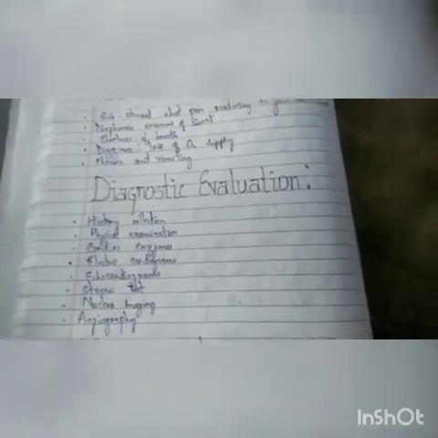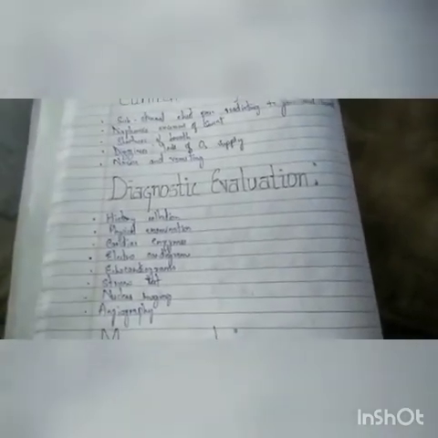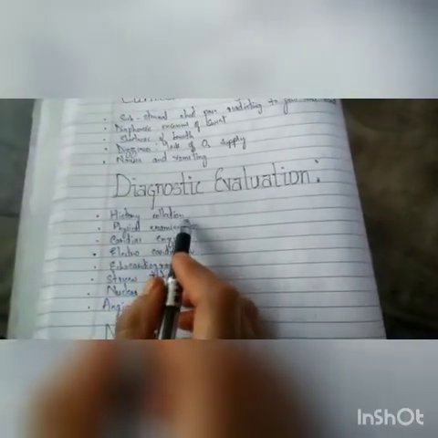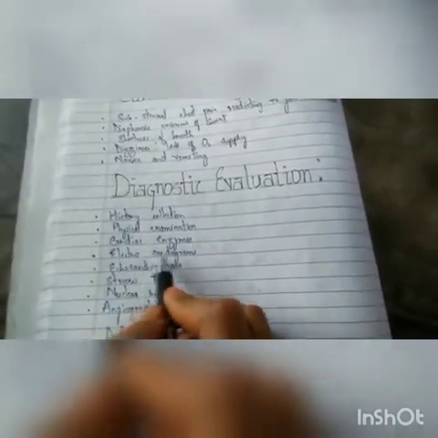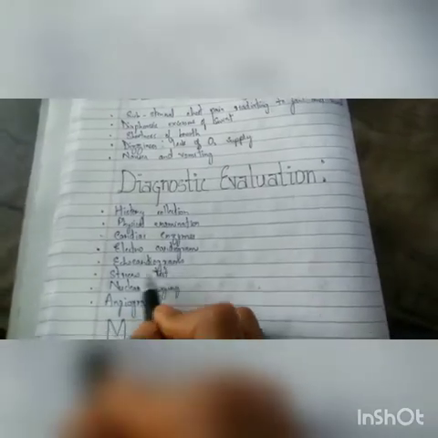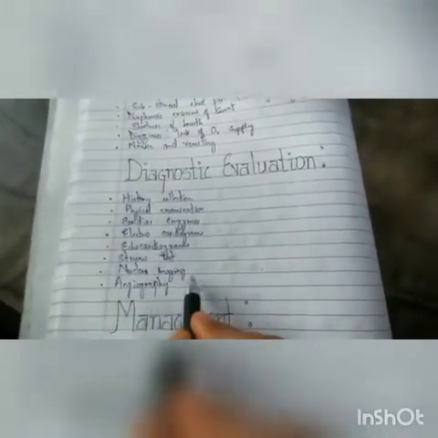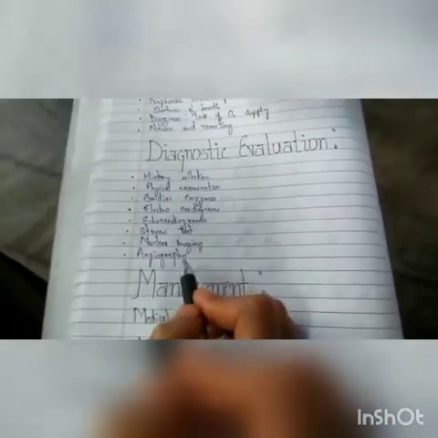For diagnostic evaluation for CAD patient, that is coronary artery disease patient, we need history collection, then physical examination, cardiac enzyme, electrocardiogram, echocardiogram, stress test, nuclear imaging, and angiography.